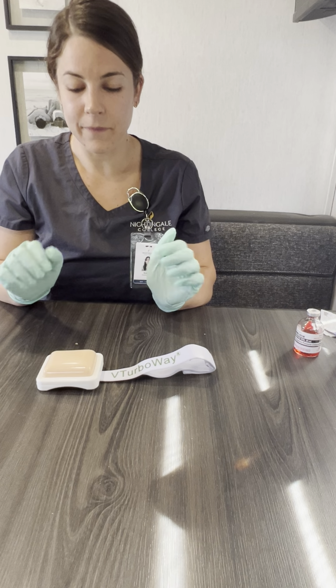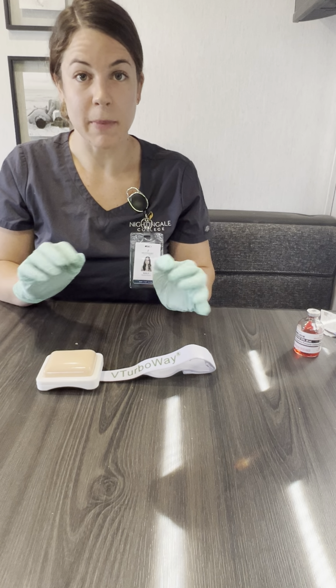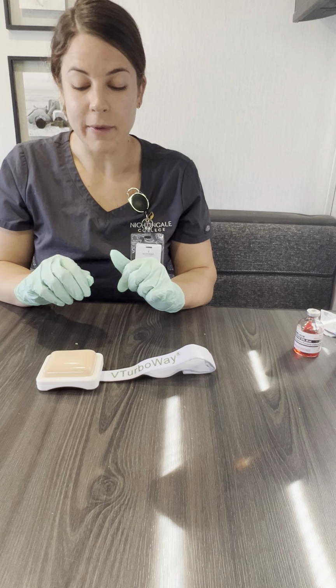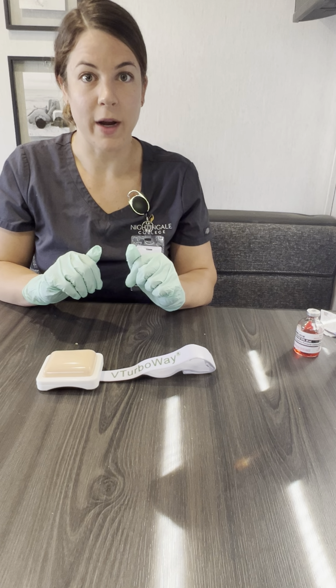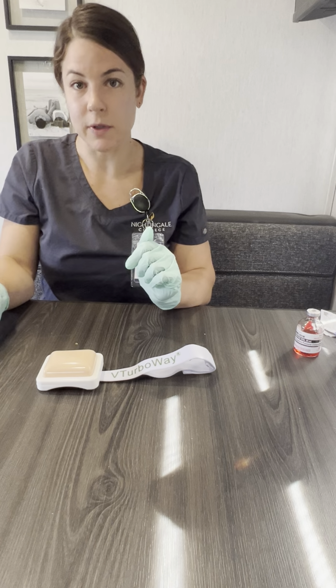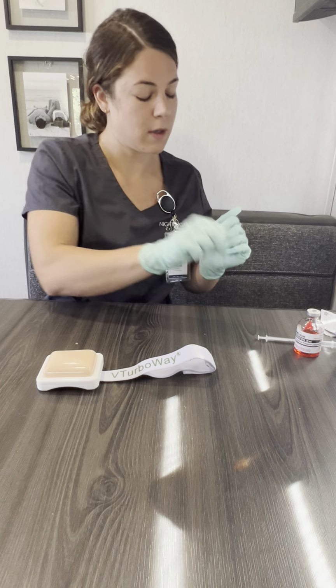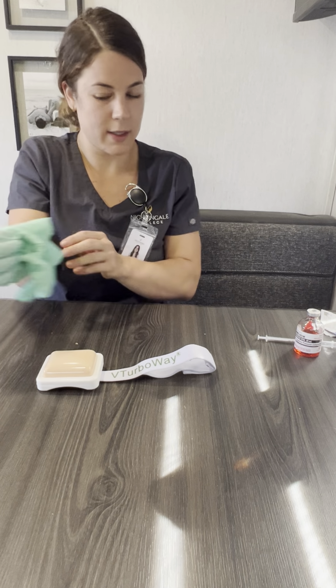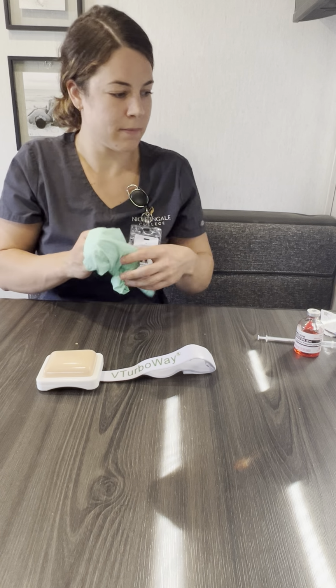I'll check in with the patient, make sure they're feeling okay, and let them know they can come back within the required time to have it checked for the second round. Besides that, I will dispose of this in the sharps. I will remove my gloves, take the medication with me, and perform hand hygiene, and then go document my results.